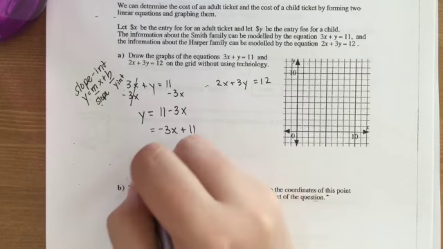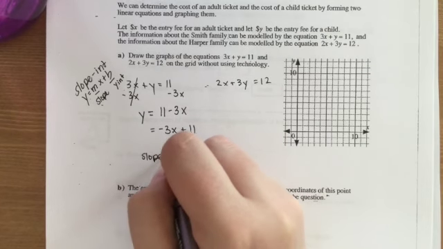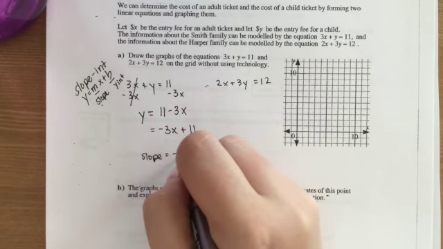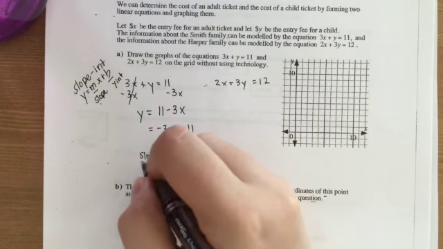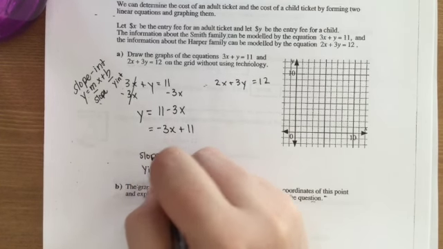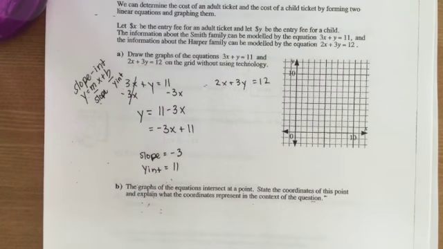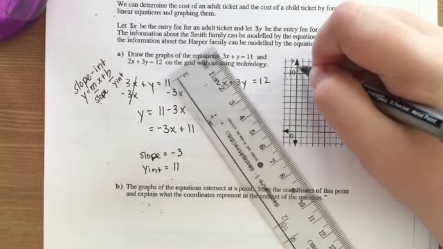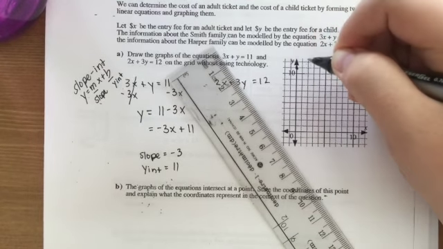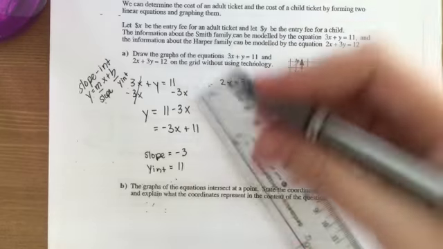Which tells me my slope is -3 and my y-intercept is 11. So I'm going to go ahead right now and actually draw this here. So here's my y-intercept at 11 and slope -3.